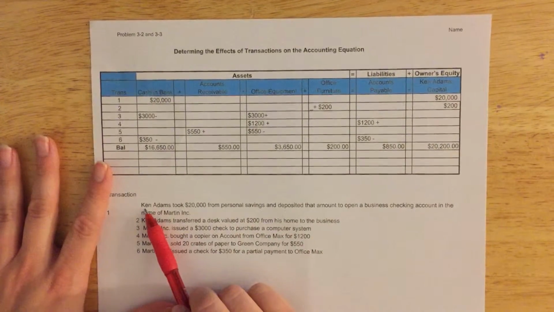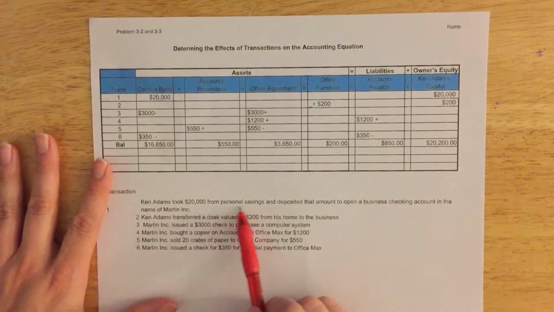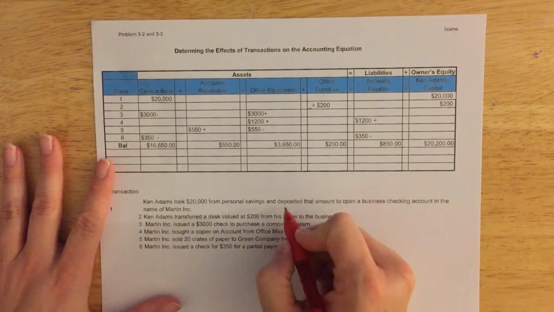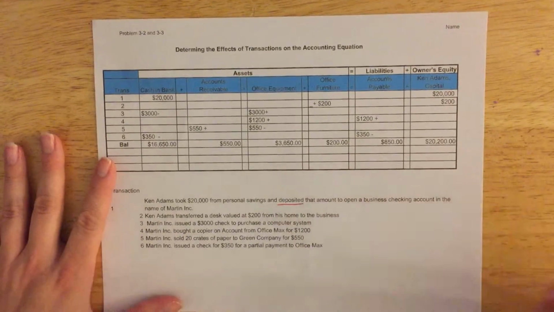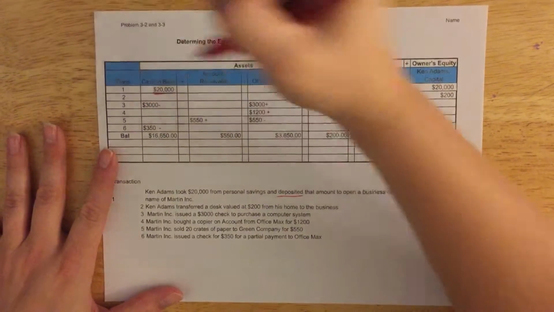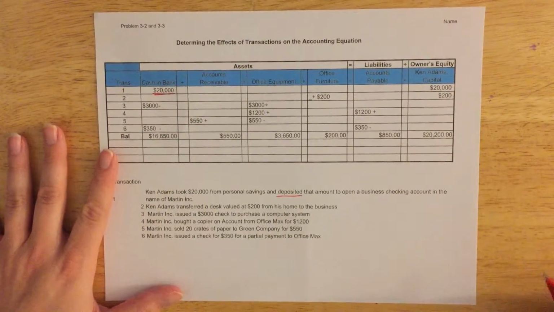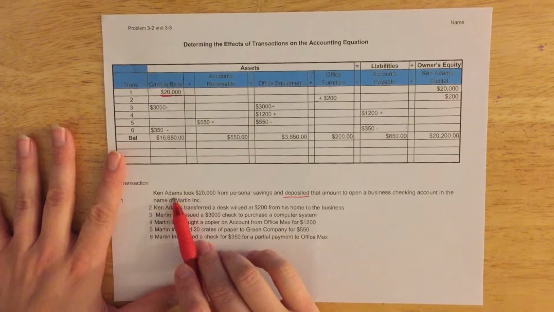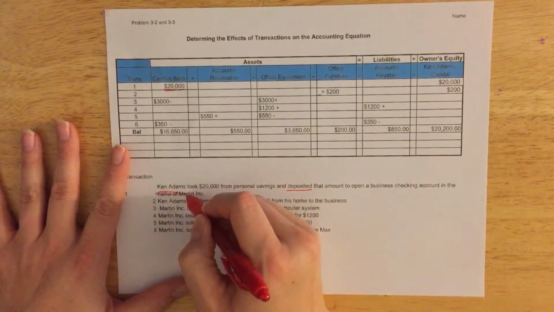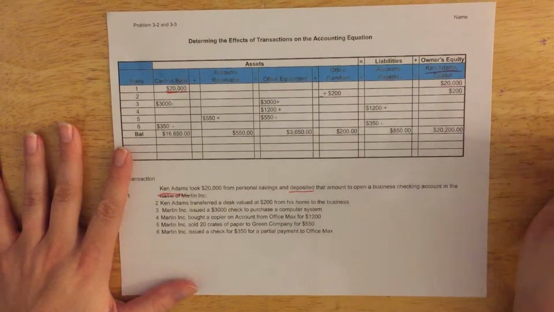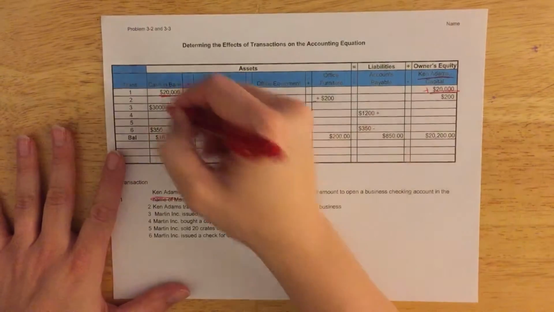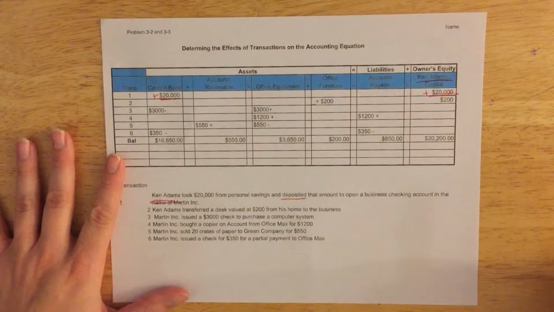So on the first one here, it says Ken Adams took $20,000 from personal savings and deposited the amount to open a business checking. Okay, the first one is deposit. Anytime we're talking about deposited money, we're talking about cash and bank, and that's why you see an increase to cash and bank. The second thing is when we're talking about Ken Adams and he's investing into the business, okay? And you'll notice that's the same name that's on the capital account. That means you're going to increase capital, okay?